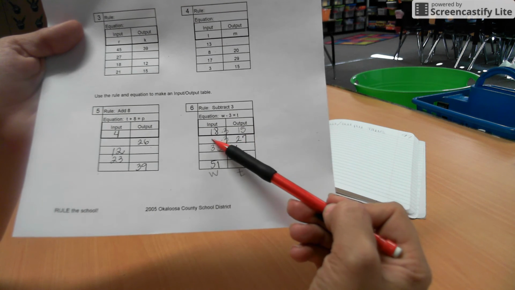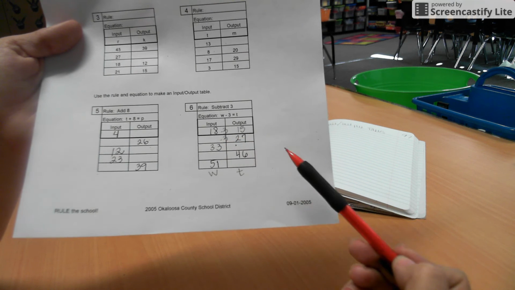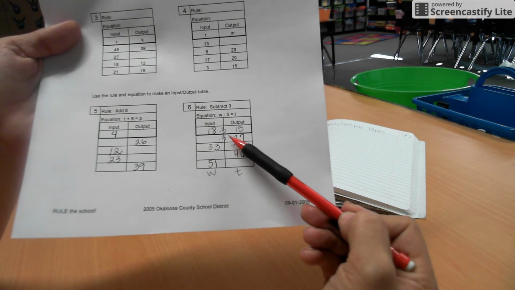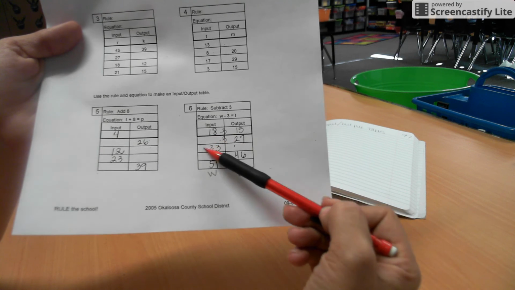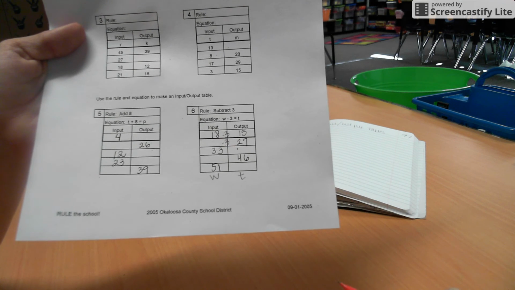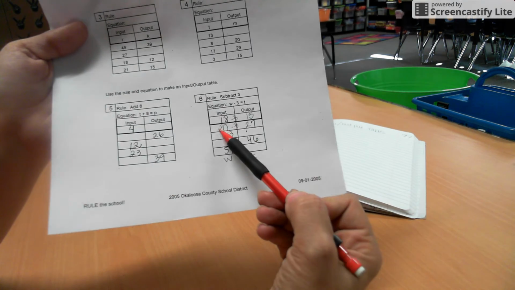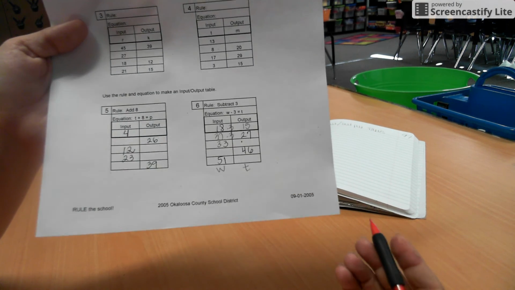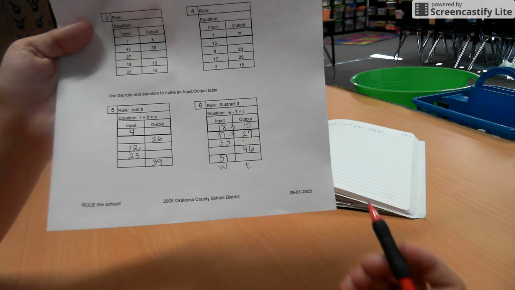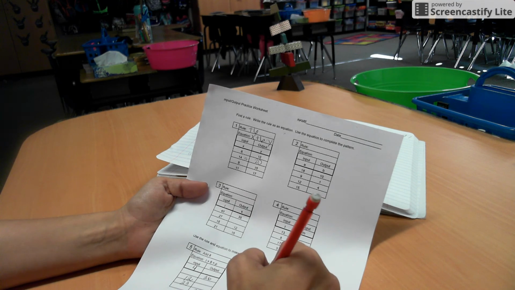Instead of doing something minus 3 equals 27, I can do 27 plus 3 equals that something. What do I get? 30. So let's check. Is 30 minus 3 27? Yes.